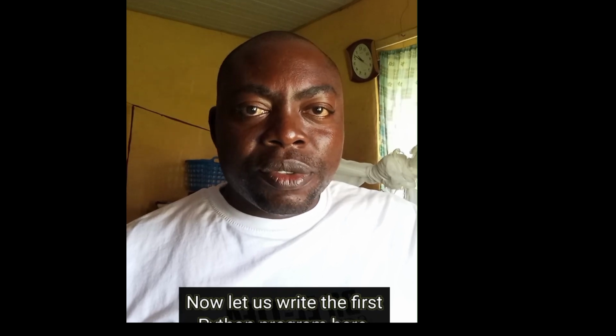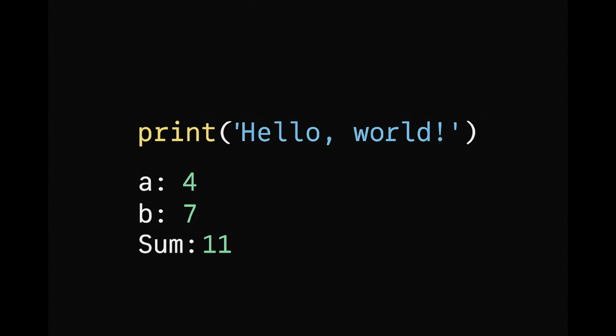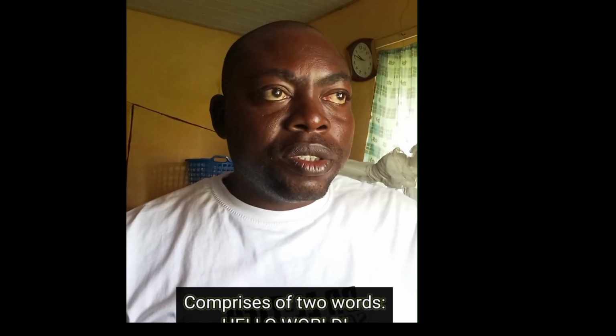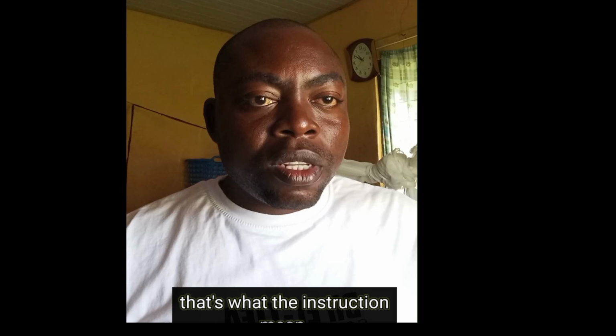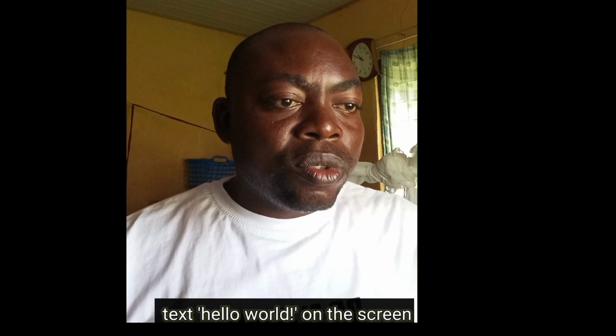Now let us write the first Python program. Simply you type print, open bracket, "hello world" in double quotes, close bracket. This tells the Python compiler to display this string, hello world, comprised of two words, on the screen. This line tells the computer to display the text hello world on the screen.